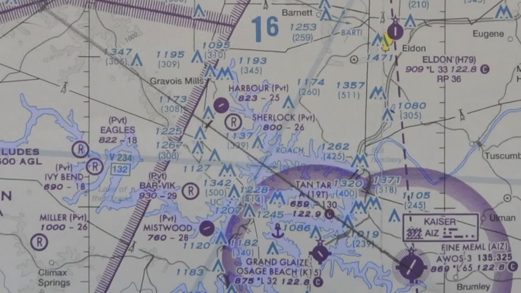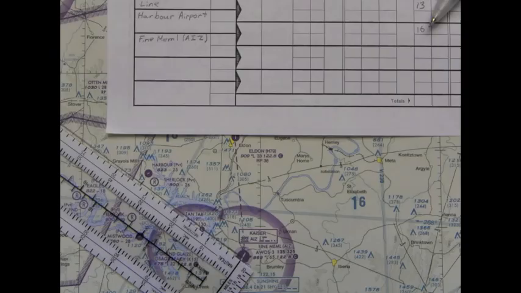Finally, measure the distance between Harbor Airport and AIZ. Write down AIZ as your final checkpoint on your navigation log. Also record the nautical mile distance in the distance column.